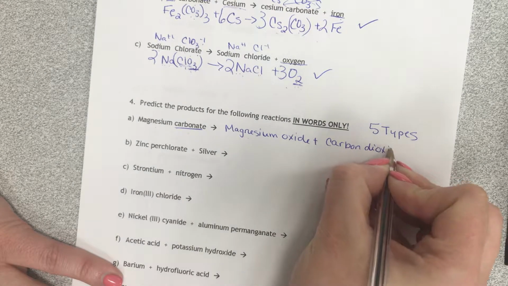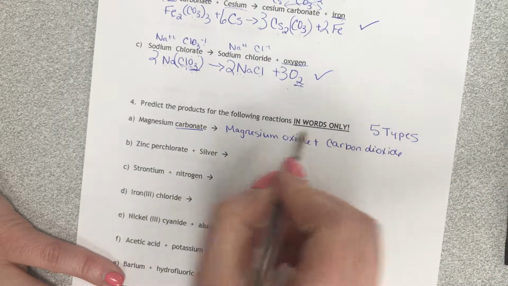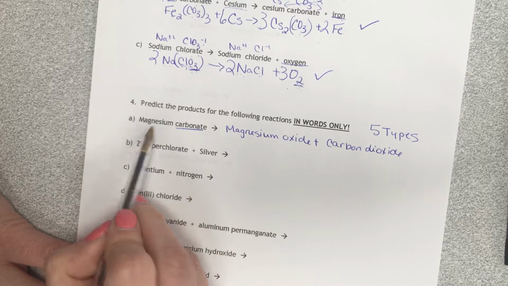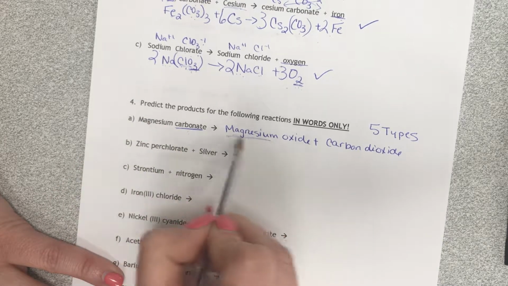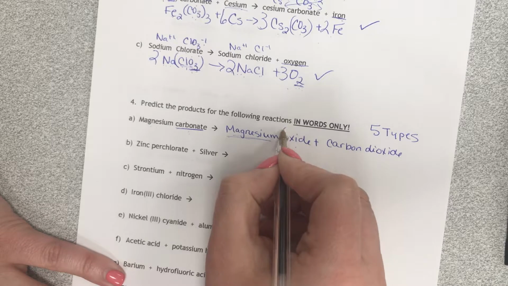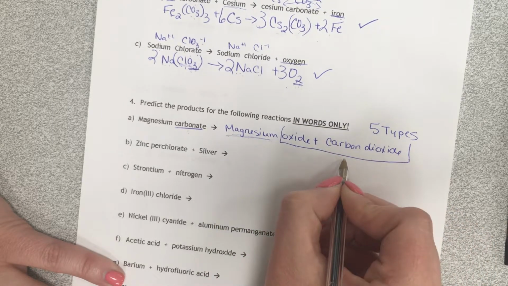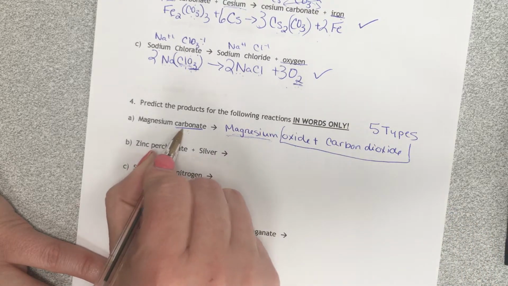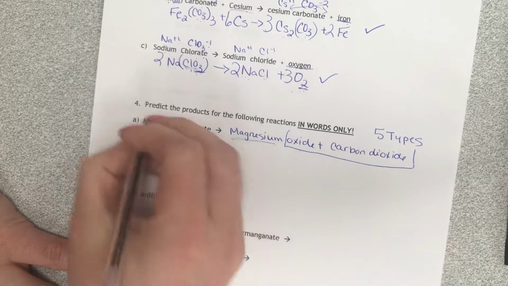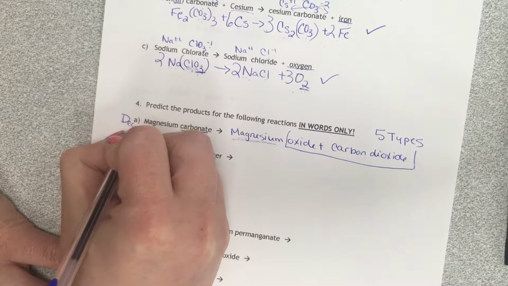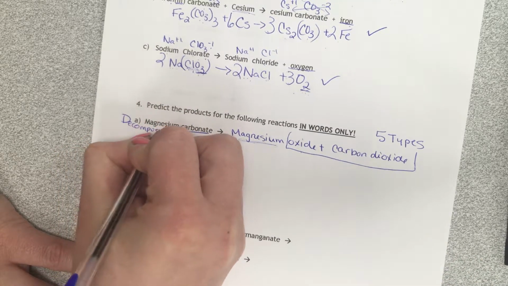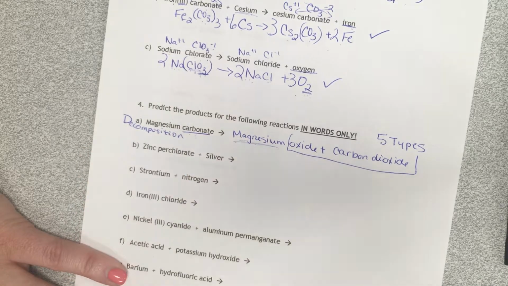Now, if you guys remember in your notes, whatever metal carbonate you have, it's going to be that metal oxide plus carbon dioxide. So this is the part of the product always when you have a carbonate here as a decomposition, okay? So this was decomposition, if you want to study that, okay?